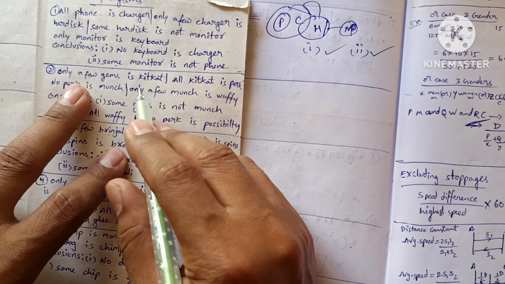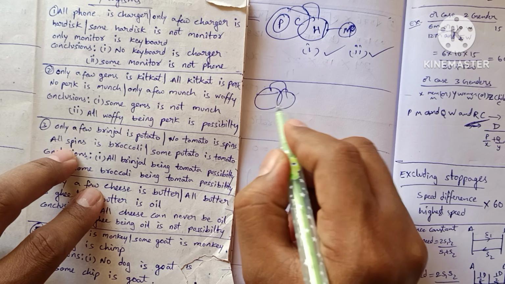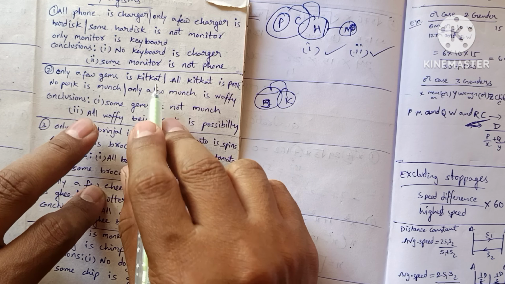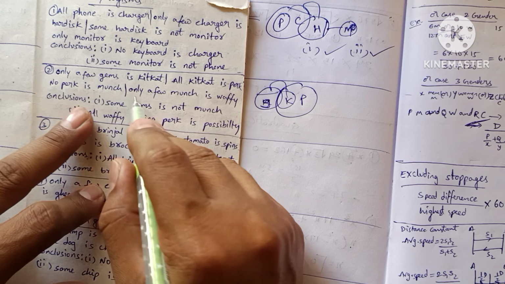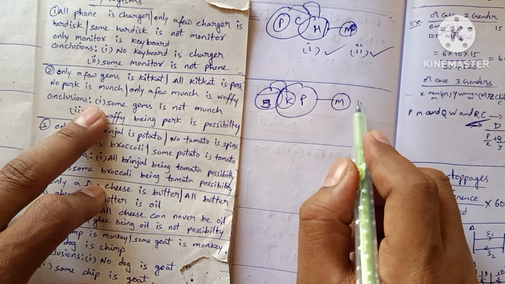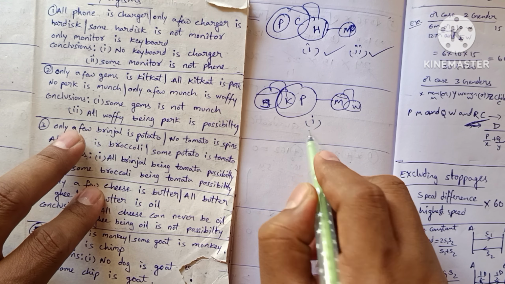Okay, let's see question number 2. Only a few gem is KitKat. All KitKat is perk. No perk is munch. Only a few munch is waffy. Let's see conclusions.